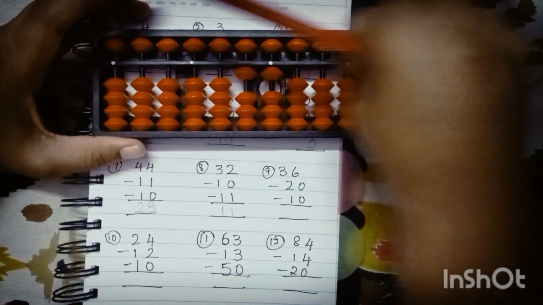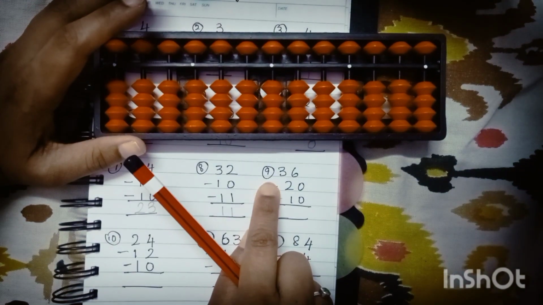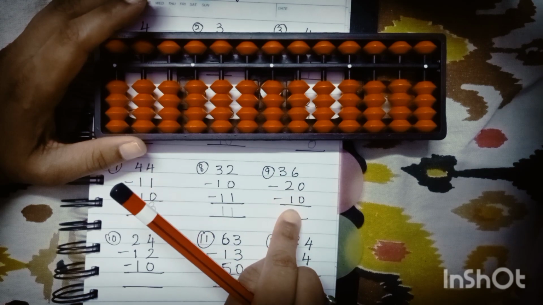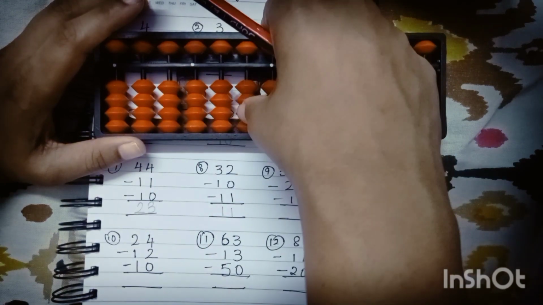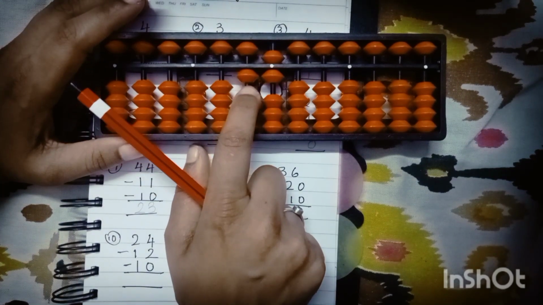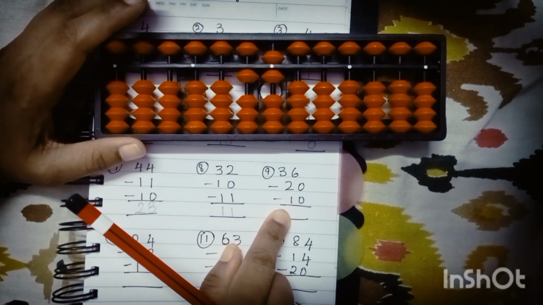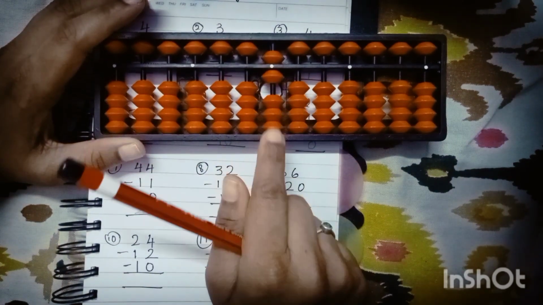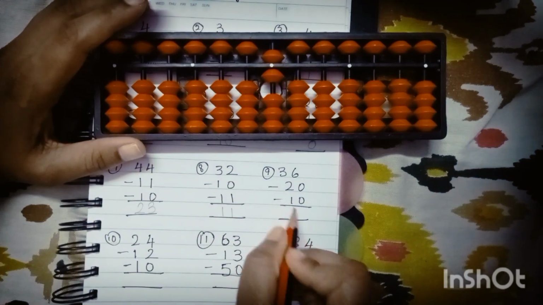Clear the scale. Now 36 minus 20 minus 10. I'm going to add first 36. Next I'm going to remove 20. Again I'm going to remove 10. So what is our value now? It's 6.